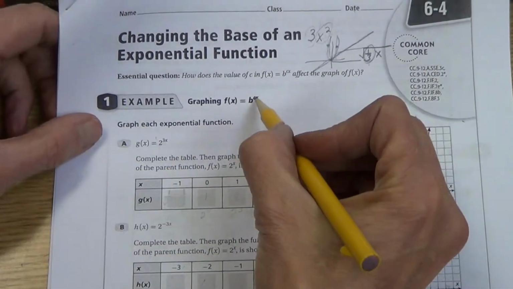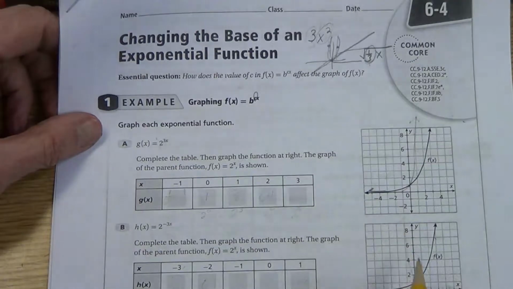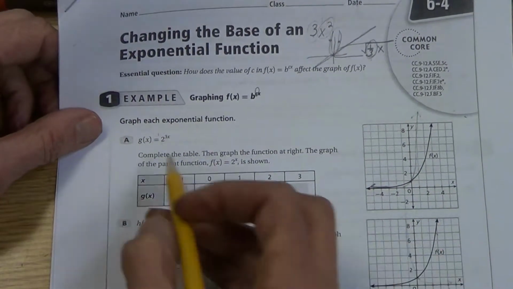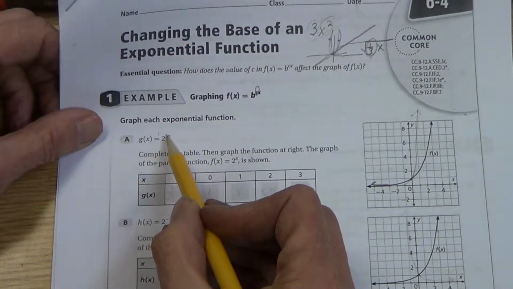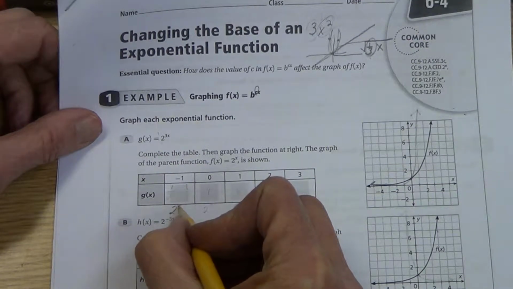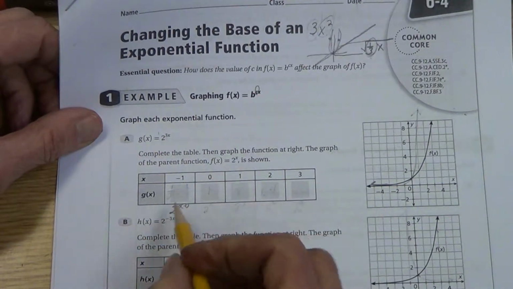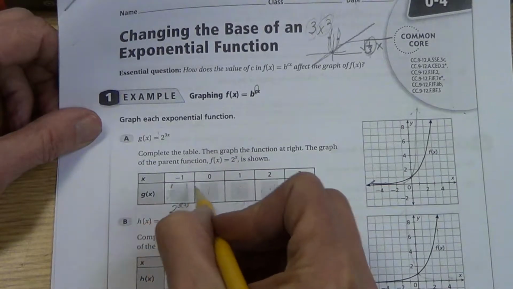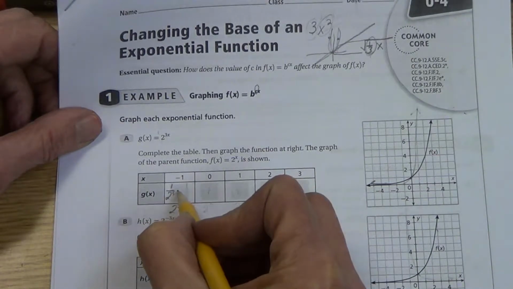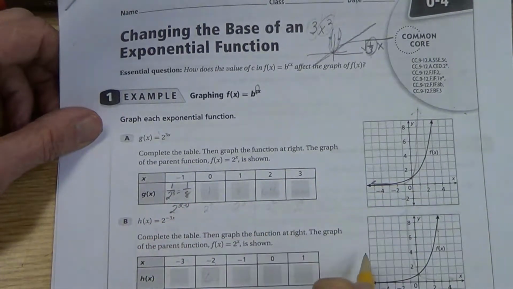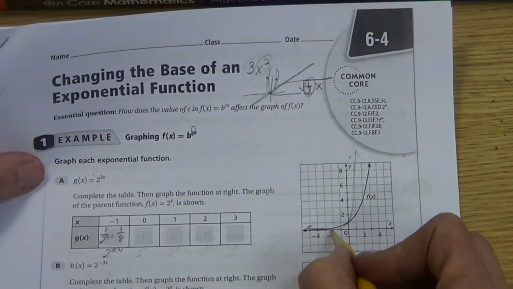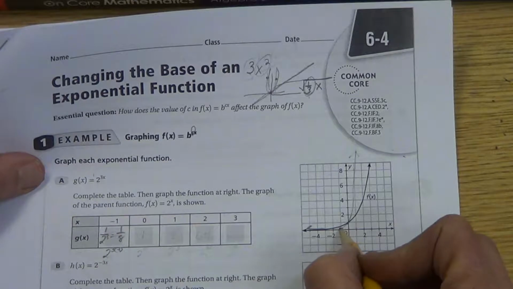Now here we're looking at the number up here in the exponent. Okay, different type of function, but you'll see a similarity here. If we have 2 to the 3x, then we take 2 to the 3 times -1, so that would be 2 to the -3rd, which we would write on the bottom to make it positive, so it's 1 over 2 to the 3rd, which equals 1/8. Now we come over and we graph that. At -1, we are at 1/8, so it's way down here.